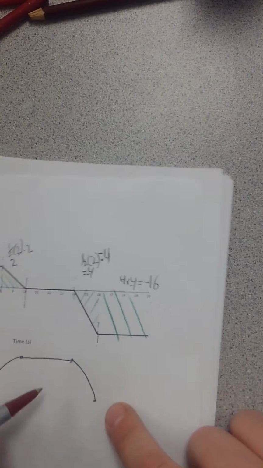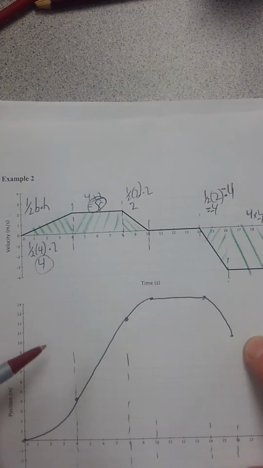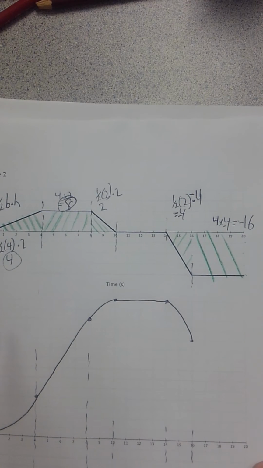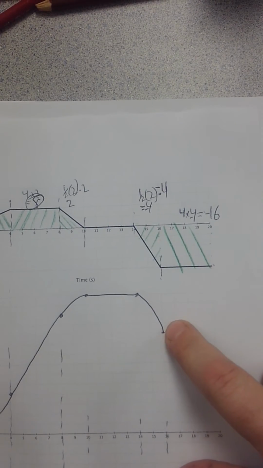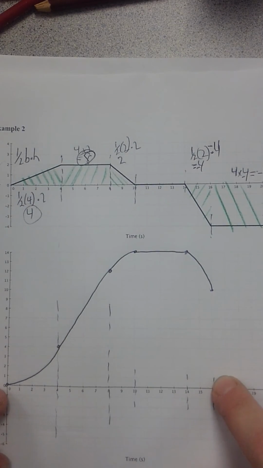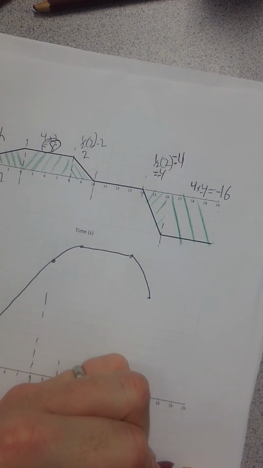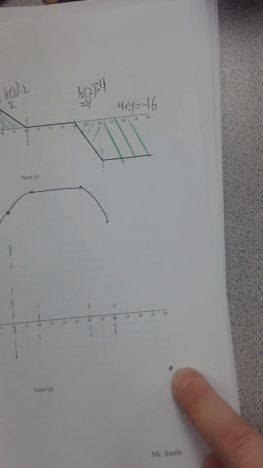Okay, so here's how it works out. On this graph, I started out at 10. After 20 seconds, I'm going to move down 16. So I got to start at 10 and go down 16. So that's going to put me at -6. Way down there, if you can even see it. It's like, whoa, way down there.